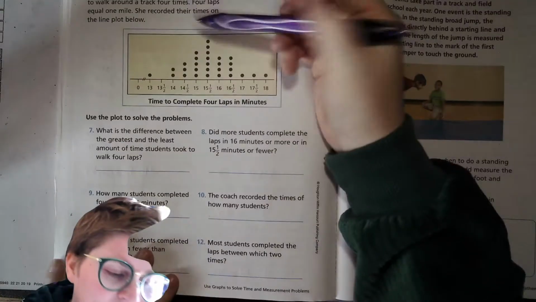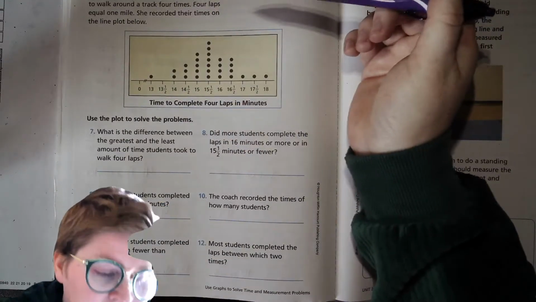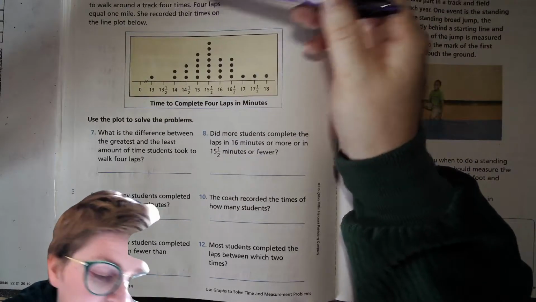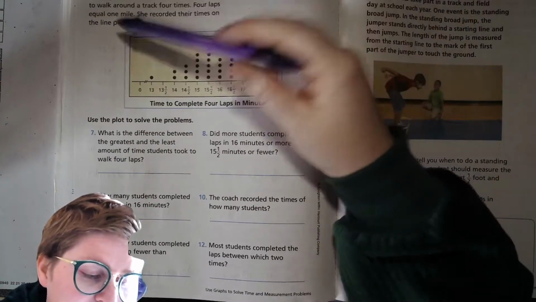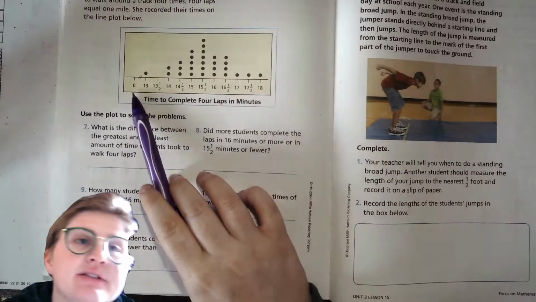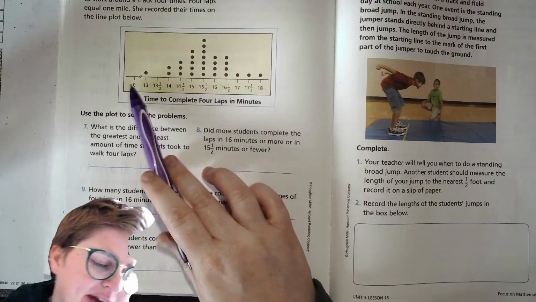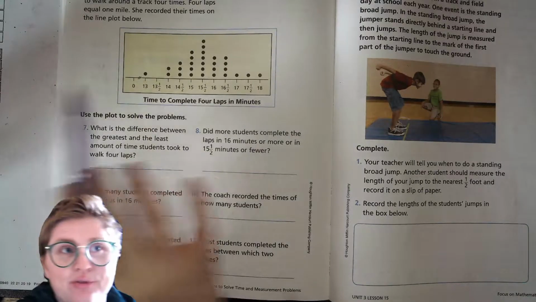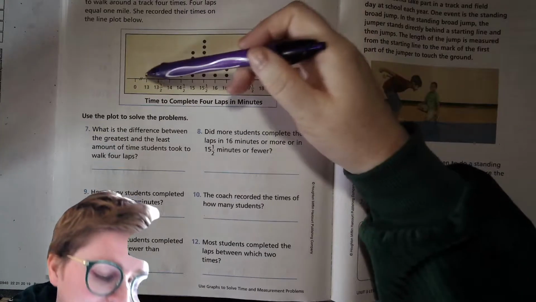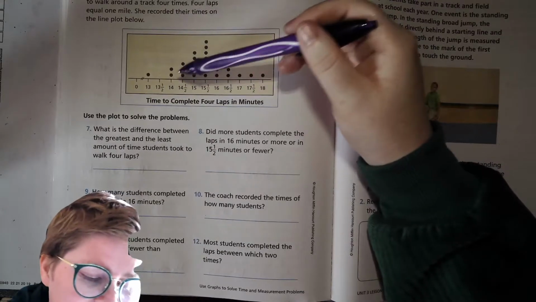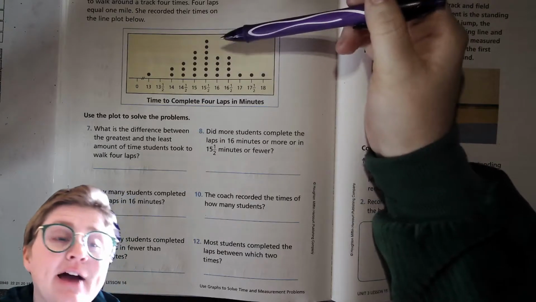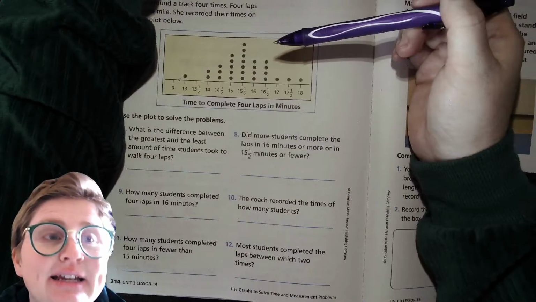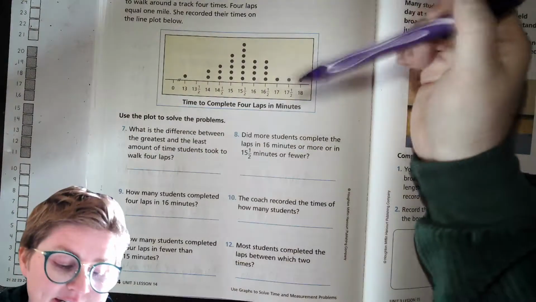All right, let's turn the page. So here we are looking at a line plot. It says the physical fitness coach asked her students to walk around a track 4 times. 4 laps equal 1 mile. She recorded their times on the line plot below. So right here starts at 0, and then there's this little break here, so we don't have to have it go on forever and have nothing at 1, 2, 3, 4, 5, 6, 7, 8, 9, 10, 11, 12. The fastest one was 13. No one did 13.5 minutes, and then it was 14 minutes, 14.5 minutes. These dots represent the frequency, how many kids did that 4 laps in that amount of time.